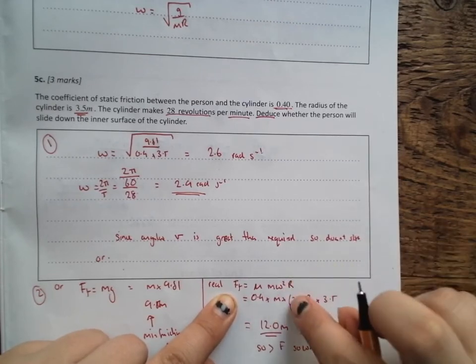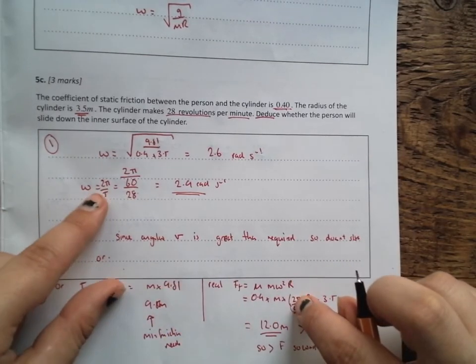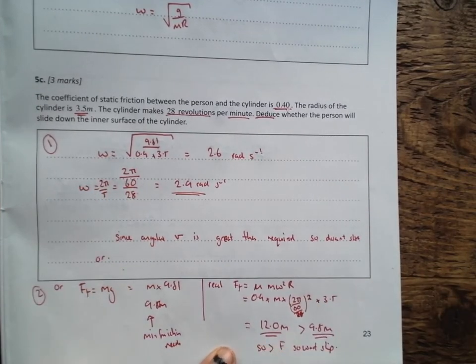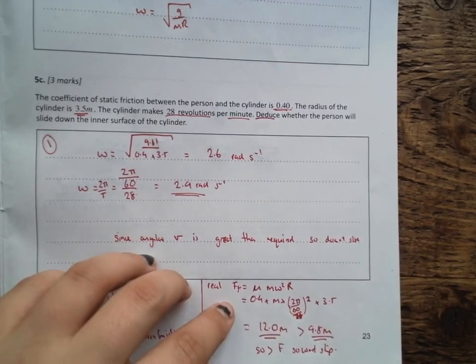So just using all those up again, having to work out that angular velocity. And then in this case it was 12m. Remember, this is not meters, this is just 12m. Okay, that's mass. So 12 lots of the mass, which is greater than 9.8 lots of the mass. So the friction force is increased. So again, she's not going to slip.